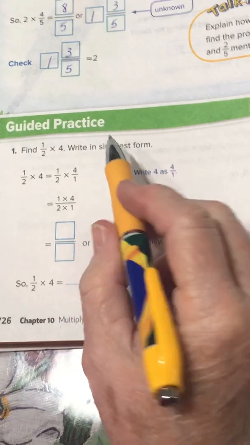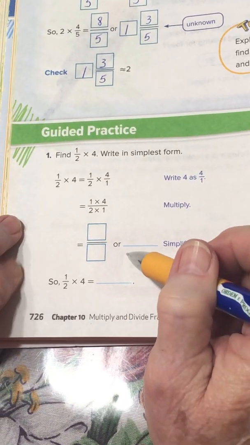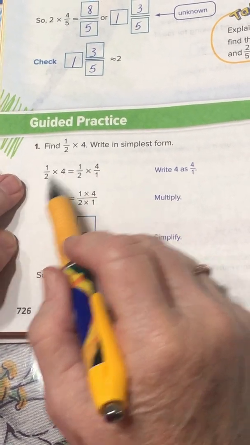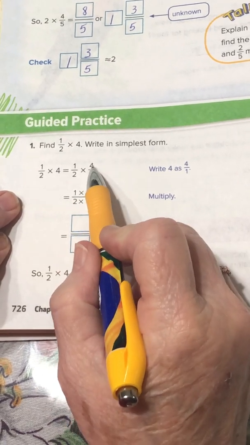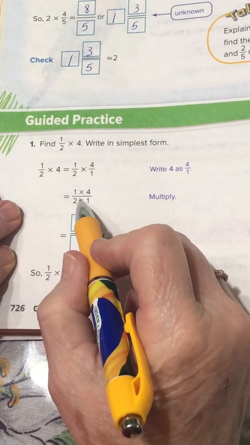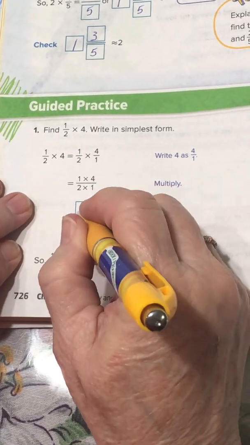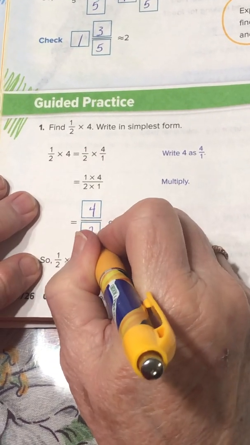Okay, let's do guided practice together, and we're going to do problems 1 through 4 together. Let's look at number 1. 1/2 times 4 equals 1/2 times 4 over 1. And we're going to multiply. 1 times 4 is 4, and 2 times 1 is 2.